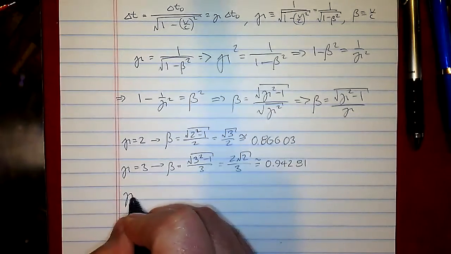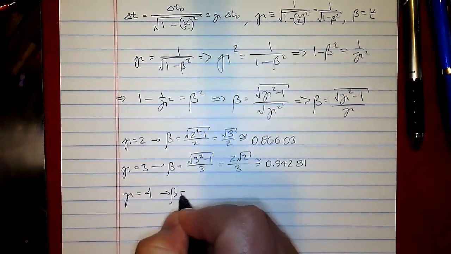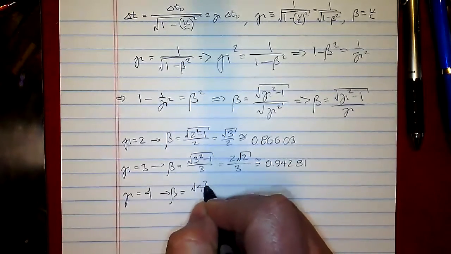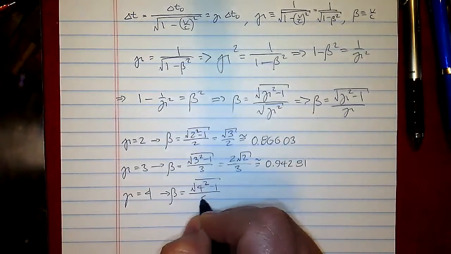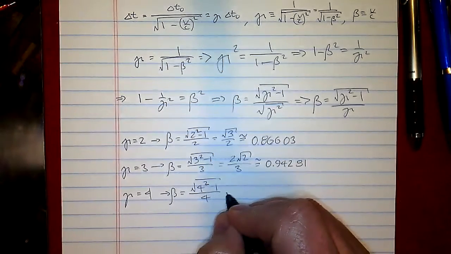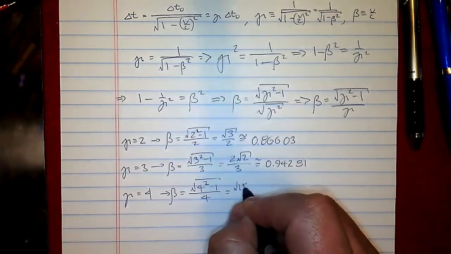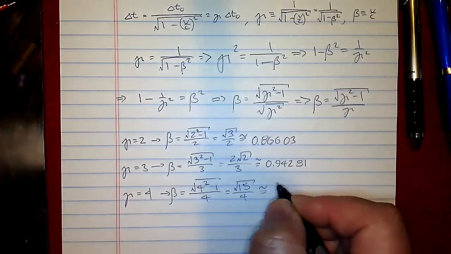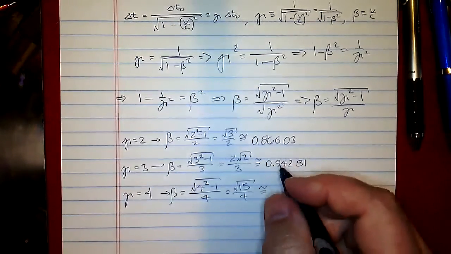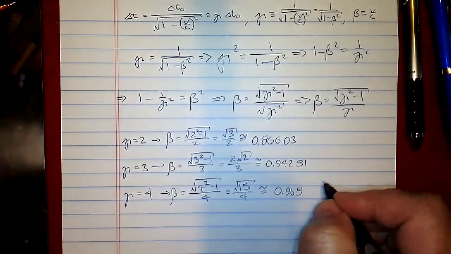Now, when I try gamma equal to 4, then beta is going to be the square root of 4 squared minus 1. Of course, 4 squared is 16, and 16 minus 1 is 15, and 15 doesn't have any square factors, so I'm going to have to call that the square root of 15 over 4, and this is approximately equal to 0.96825.